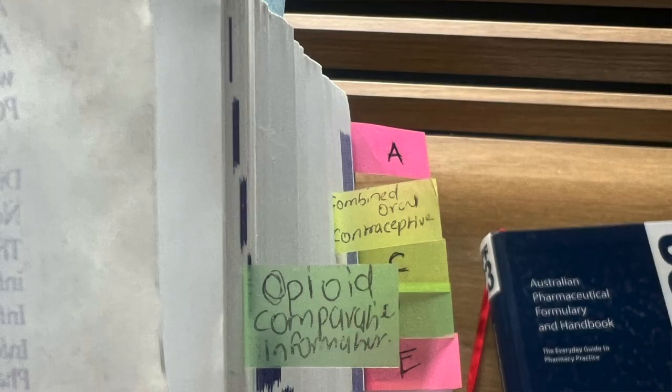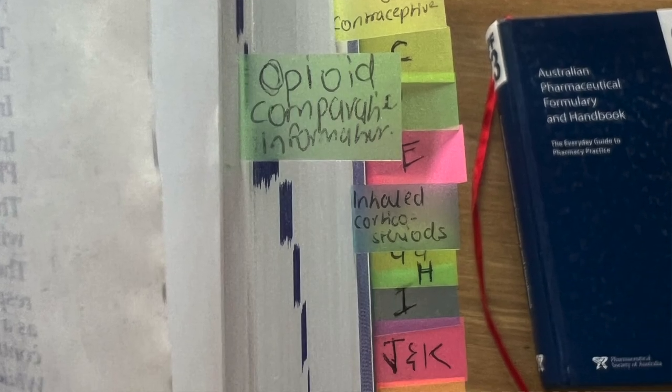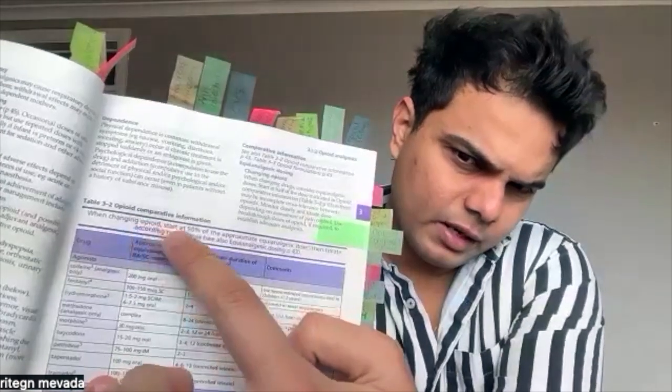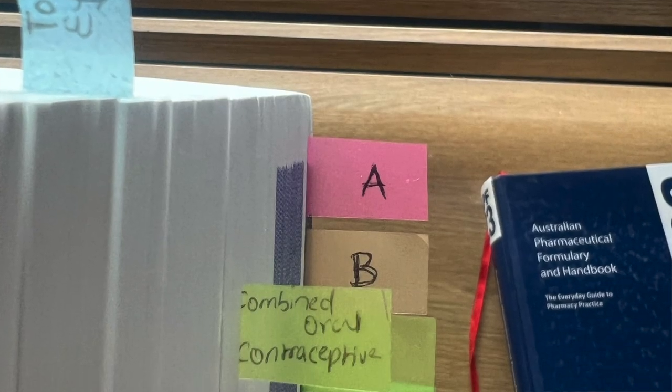Then there are three, four things that someone told me might be important. So I have labeled the opioid comparative information. You will find it here, so just label this one as well. Other than that, there is a page that is important: combined oral contraceptive. So label this page as well.